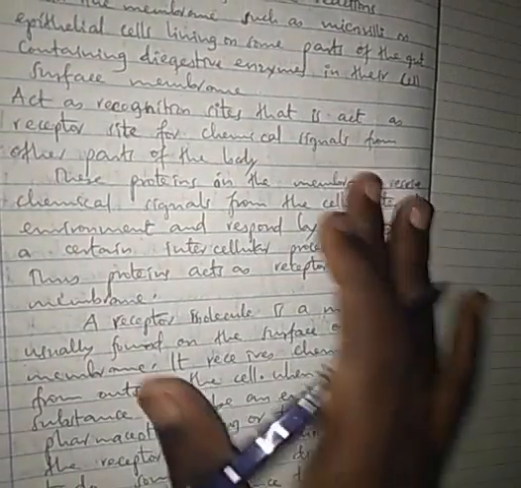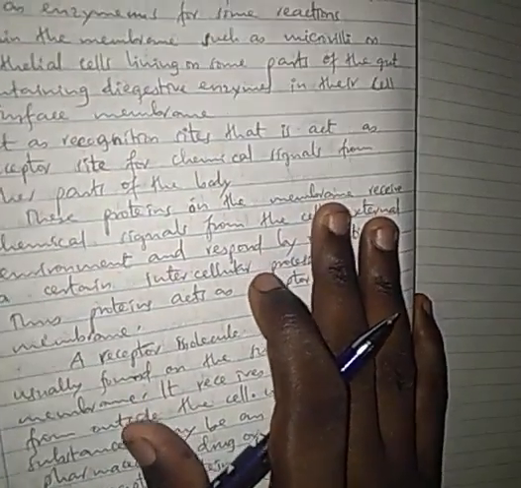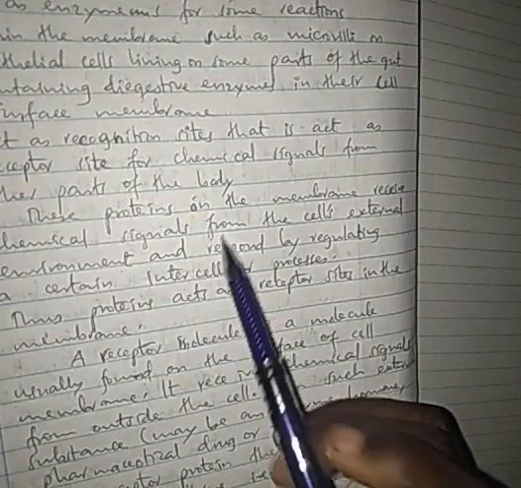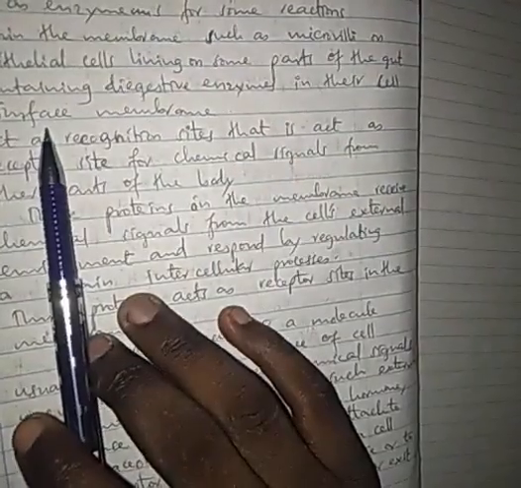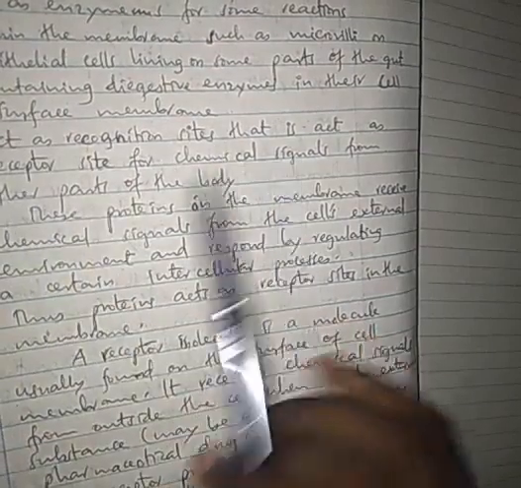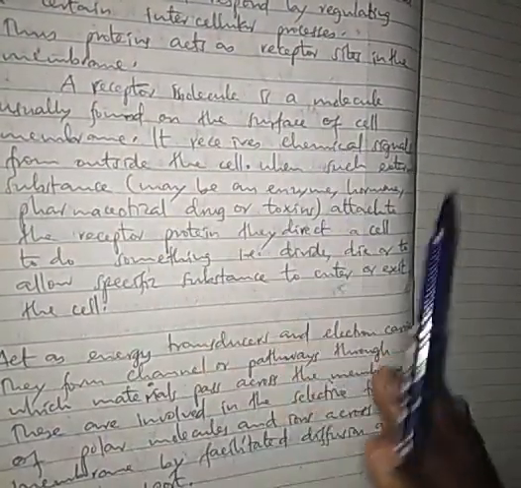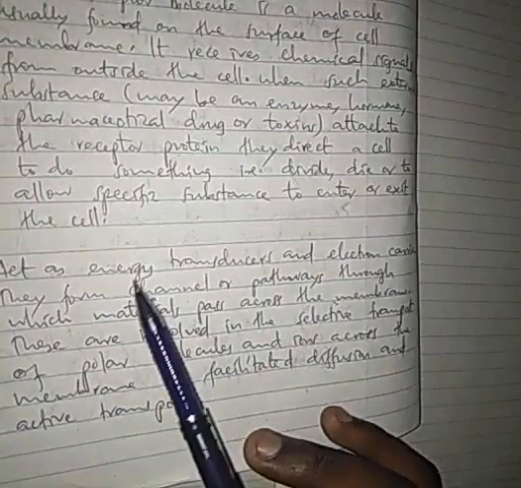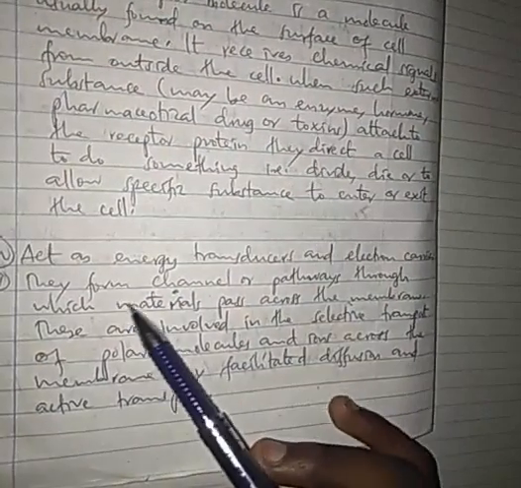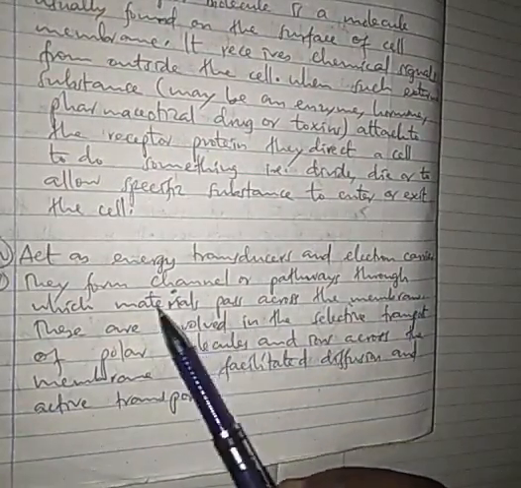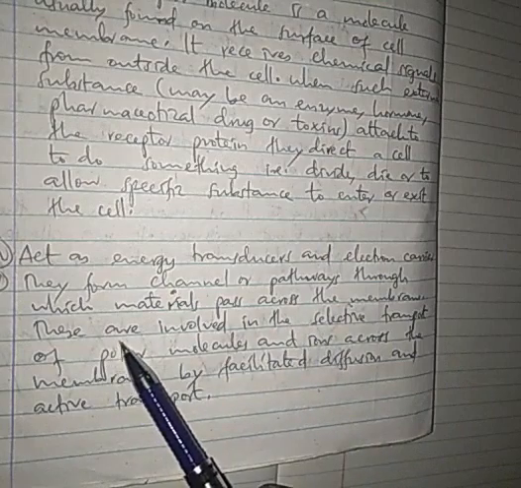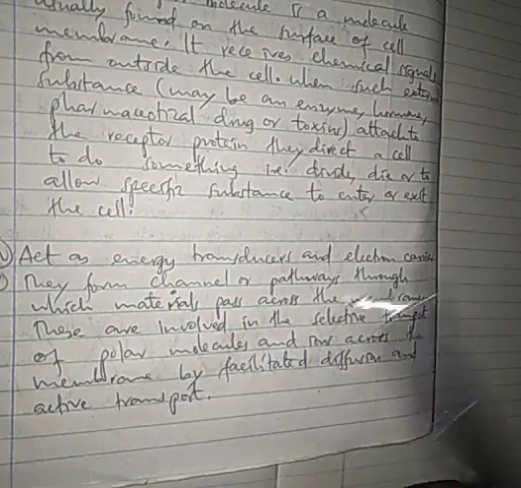Now, roles of protein. Protein maintains structure of the cell membrane. Proteins act as enzymes for some reactions. Act as recognition site, that act as receptor site for chemical signals. Lakini pia proteins act as receptor molecules ambayo tushaelezea. They act as energy transducer and electron carrier. Unaona? Proteins form channels or pathways through which material passes across the cell membrane. Kutoka ndani kwenda nje na kutoka nje kuingia ndani.